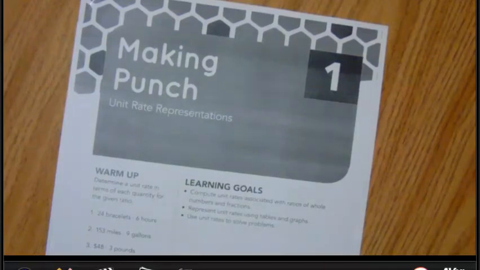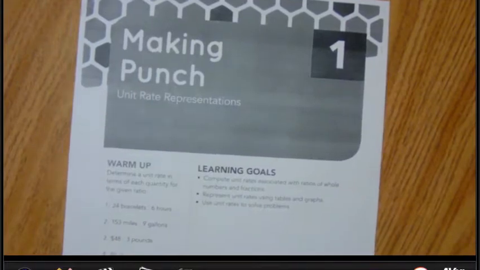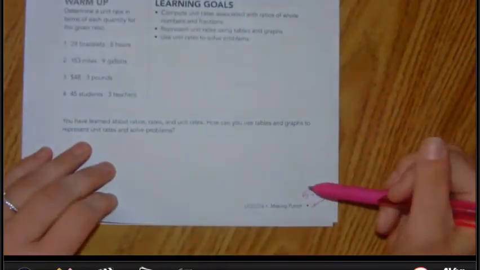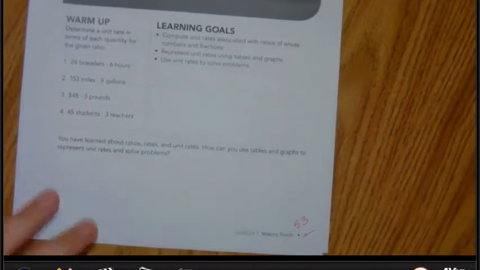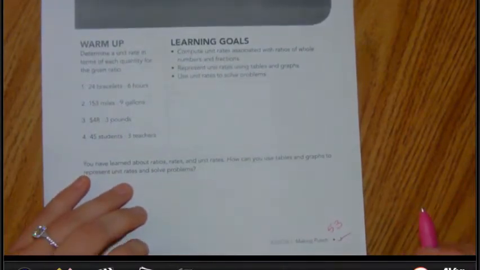All right, guys. So if you would either find your textbook, turn to page 53, or find the PDF version online if you are at home. We are looking at making punch. So my paper is going to say 1, but in reality, you need to find your textbooks and open up to page 53. So we're going to look at unit rate representations for making punch.